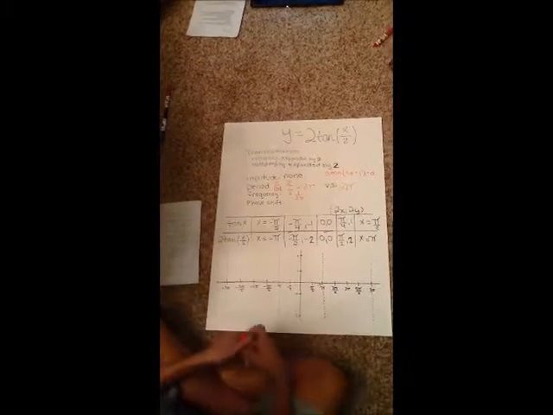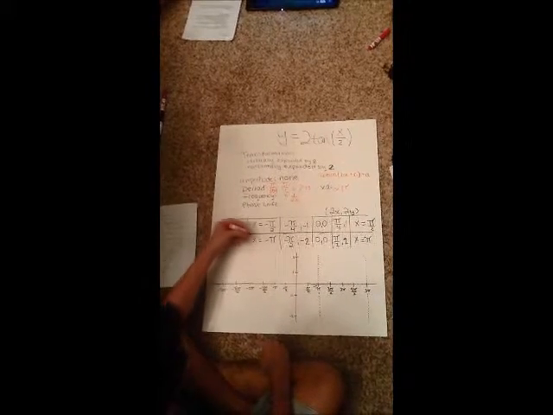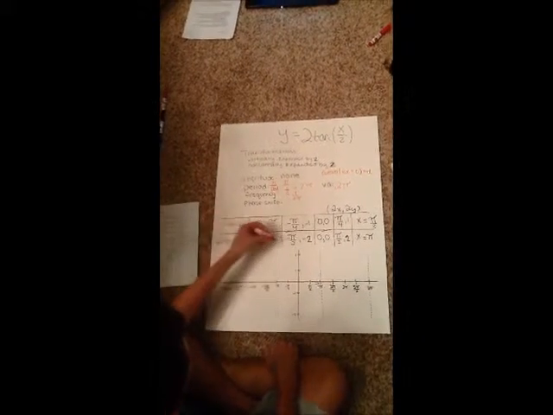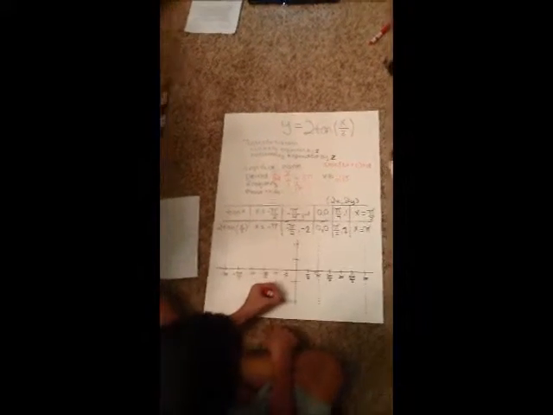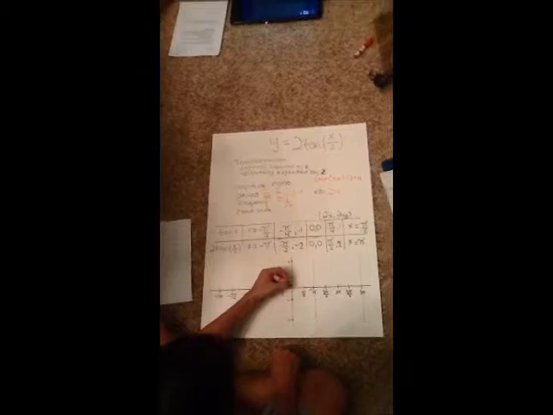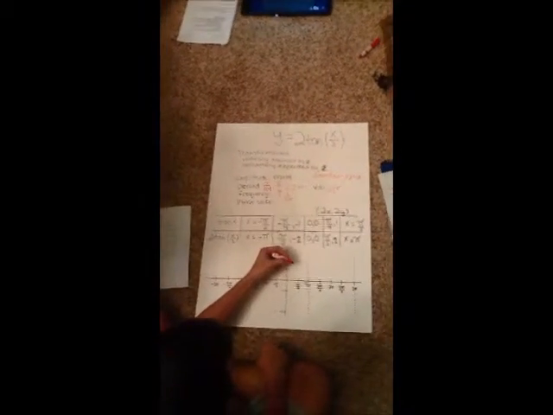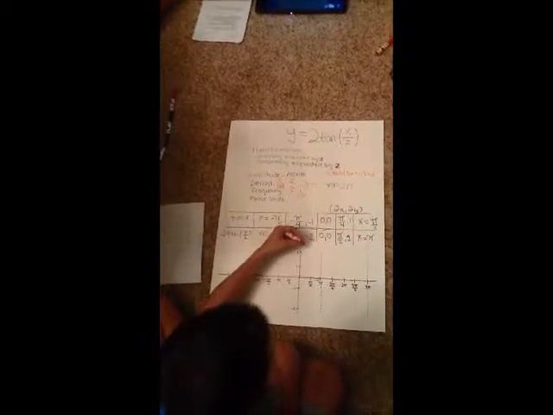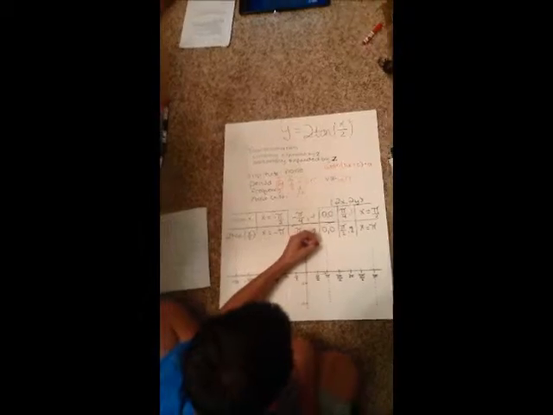So now we're ready to start plotting our points. So our first point is negative pi over 2 and negative 2. So negative pi over 2 and negative 2 is down here. Yep. We've got 0, 0. I was right. That is the origin. Got pi over 2 and 2. And now we've got 1 period done.